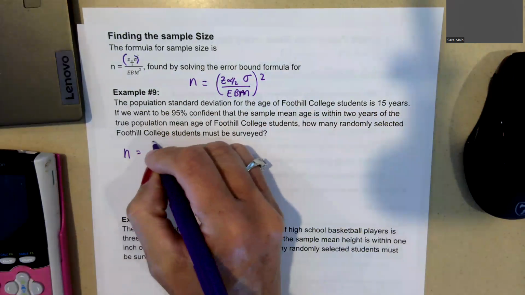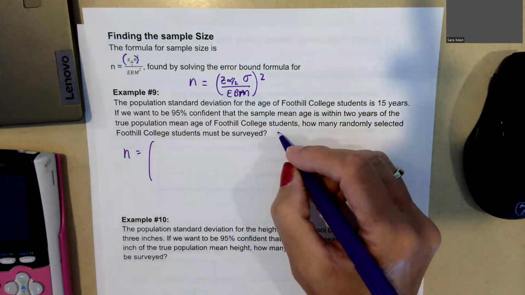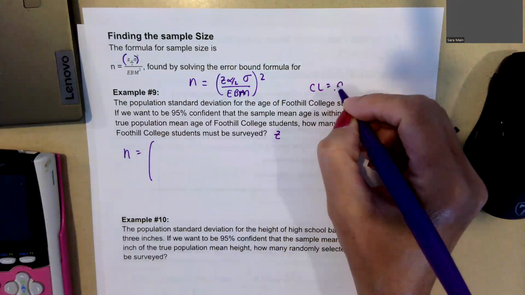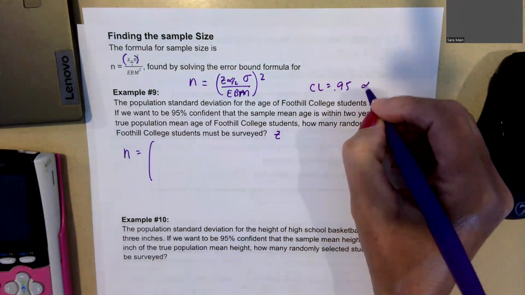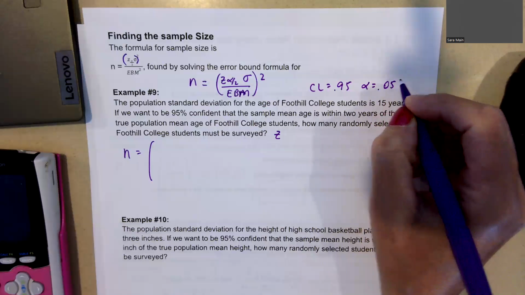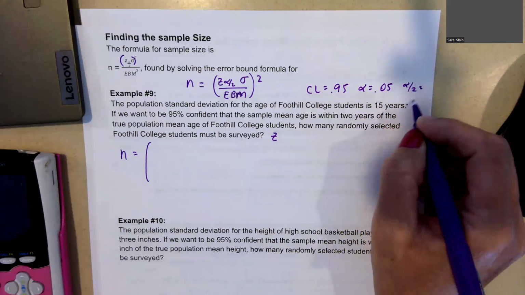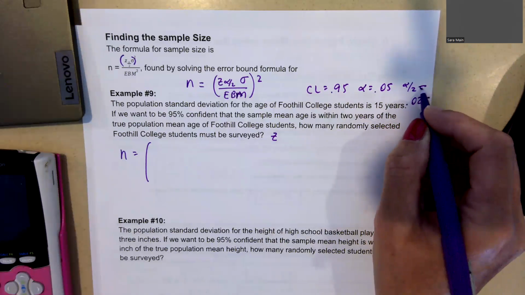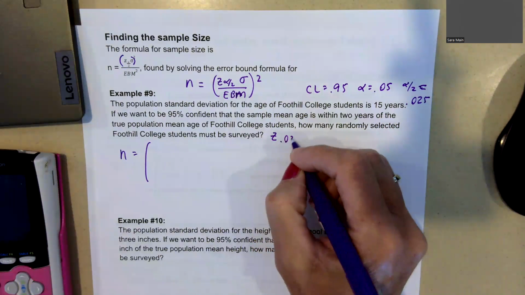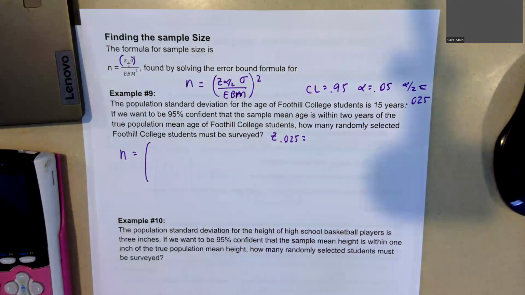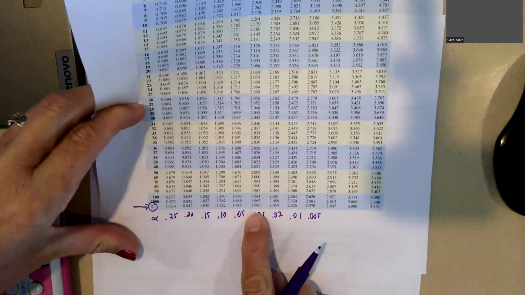So N must equal, and now Z, our confidence level is equal to 0.95. So alpha is 0.05. And we have to do alpha divided by 2, which is 0.025. So Z of 0.025, using our formula sheet that we have been using, is 1.96.